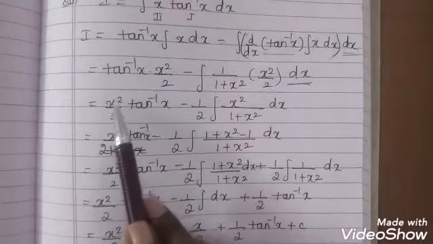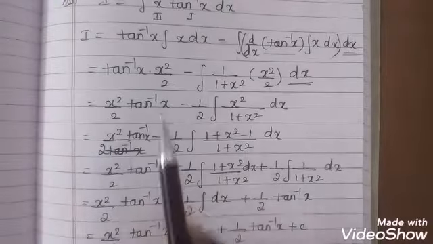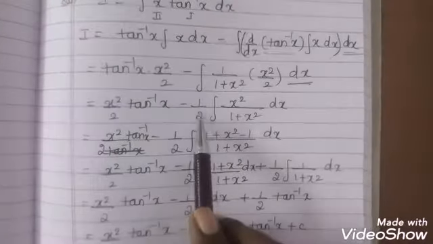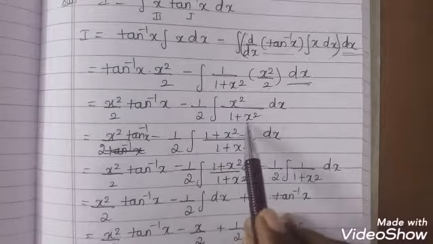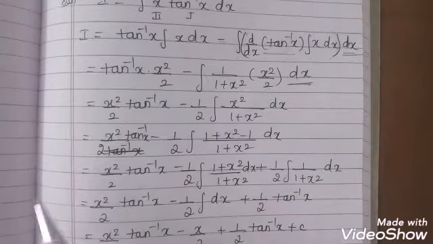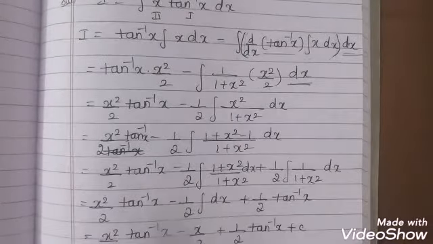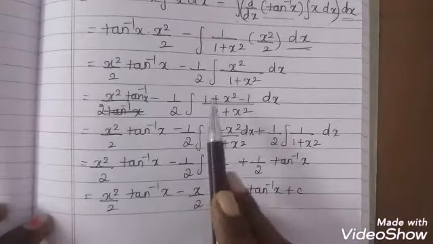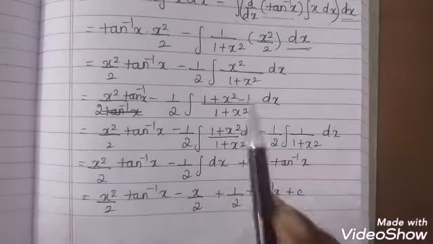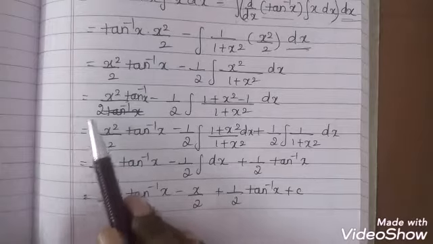Okay. So I have written it as x squared by 2 into tan inverse of x minus 1 by 2 into 1 by this 2 I have taken it outside. You are left with x squared by 1 plus x squared dx. Now as I told you earlier, by the method of substitution it is not possible here. So what I am going to do here is add and subtract one like the previous one here. Okay, so we will see what you get.